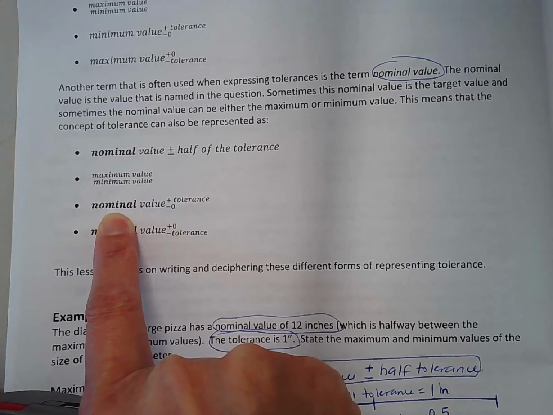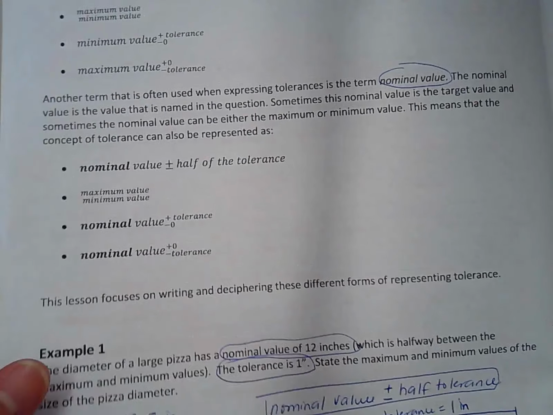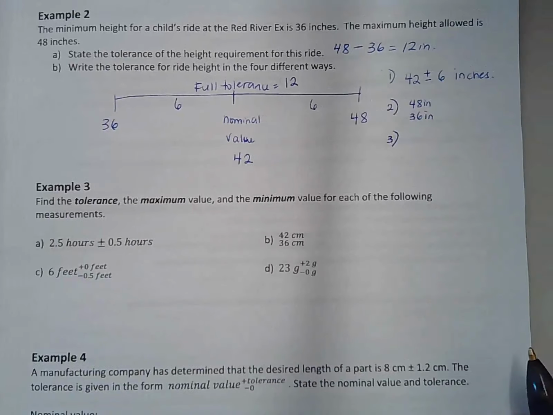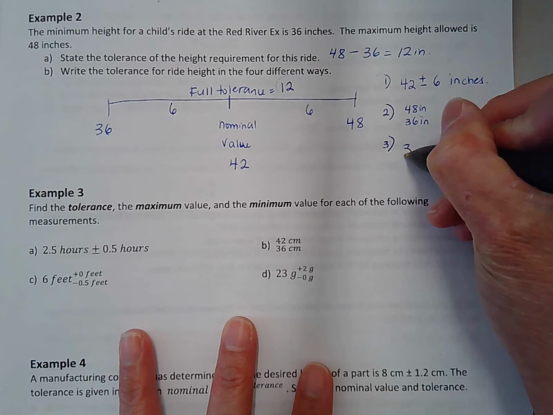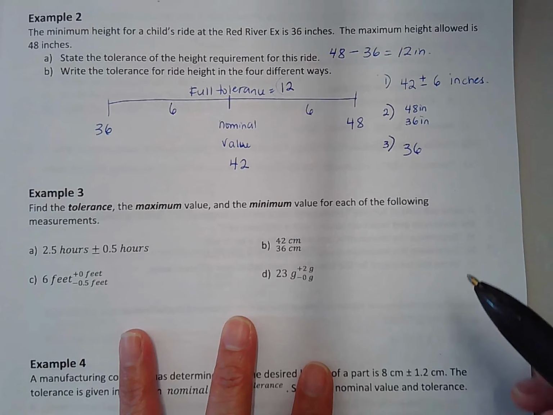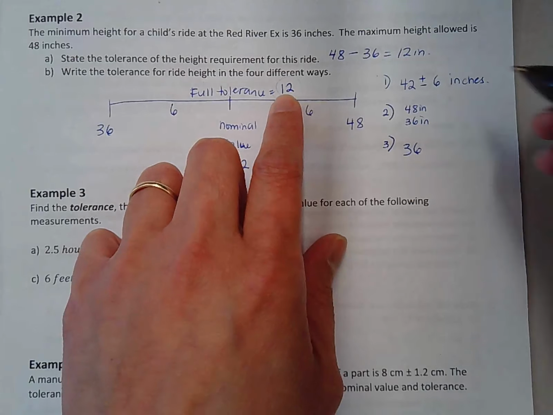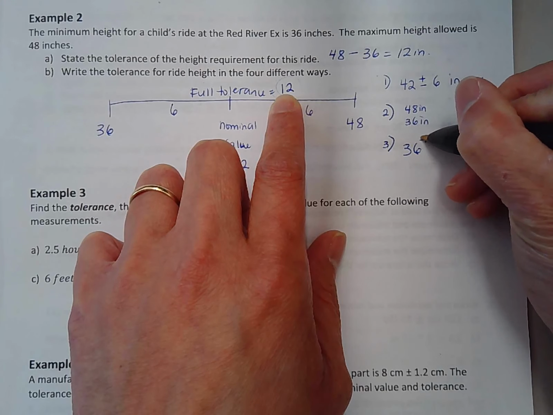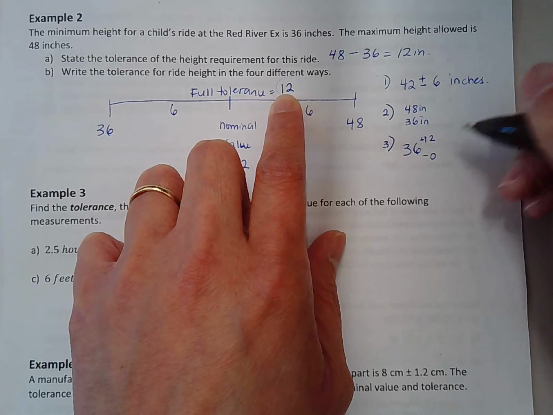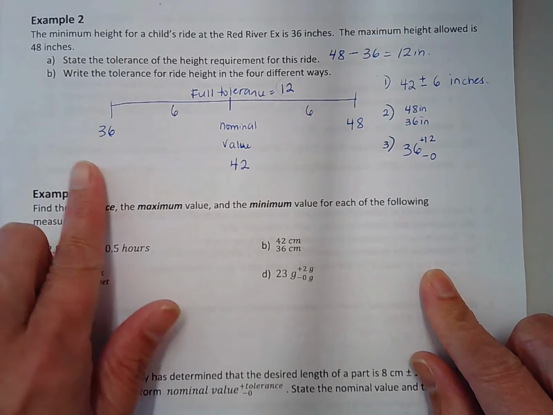So the nominal value would be the minimum plus the full tolerance minus 0. So what's the minimum? Minimum is 36 inches plus the full tolerance, plus 12, minus 0.